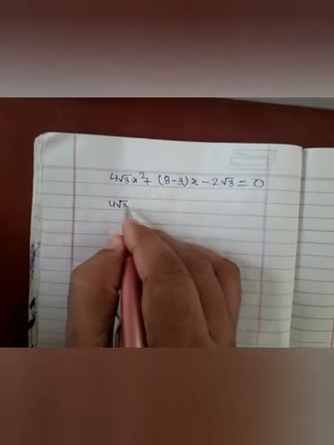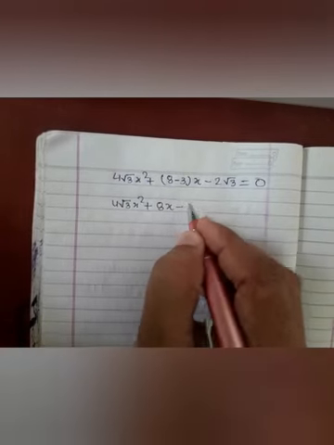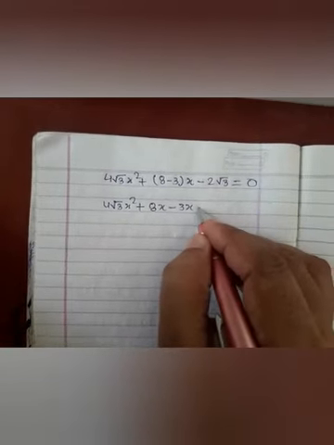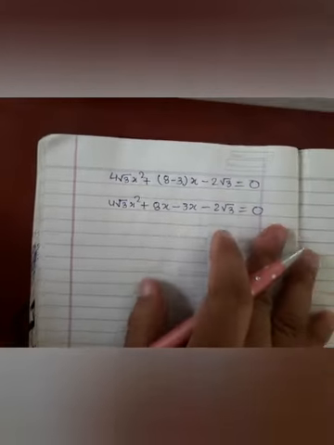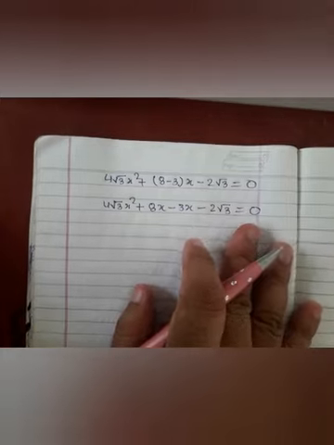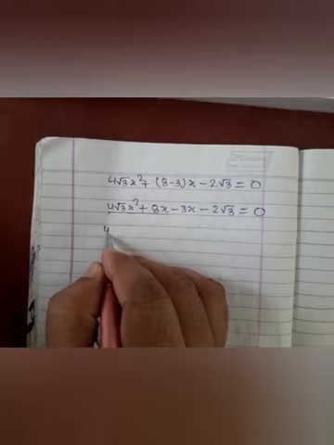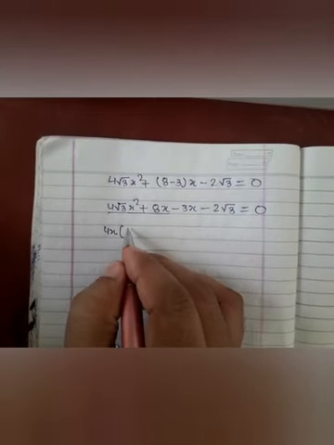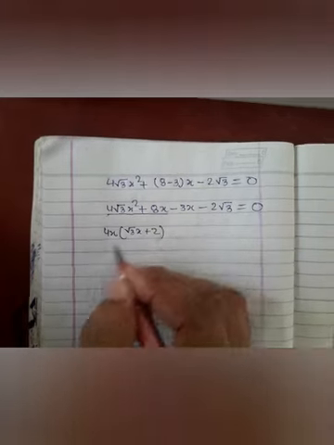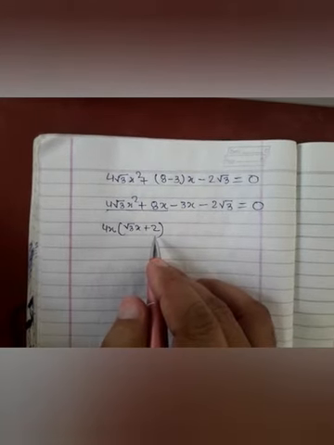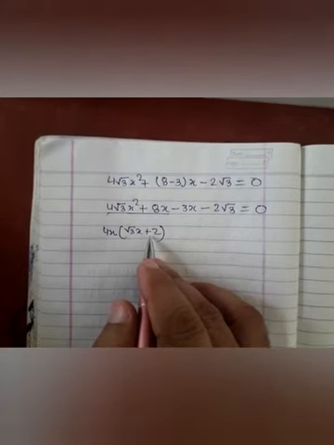This one is clear. Now look, 4x is common in the first two terms. The remaining portion is root 3 x plus 2. Clear? Root 3 x plus 2.